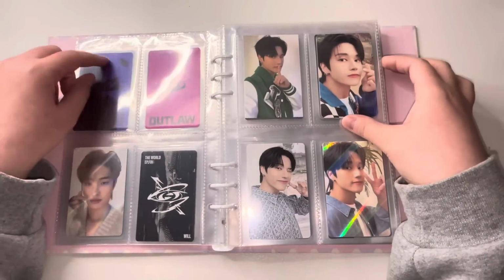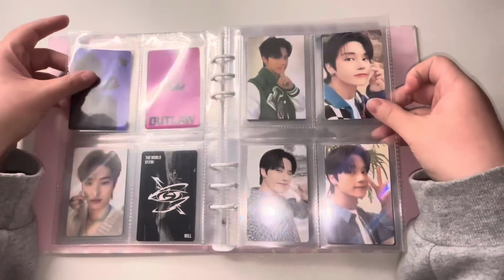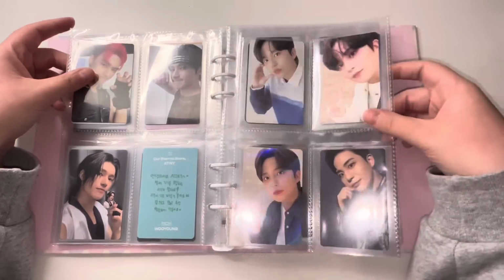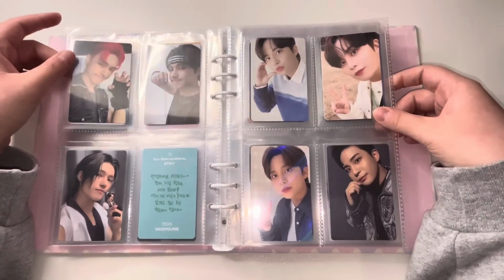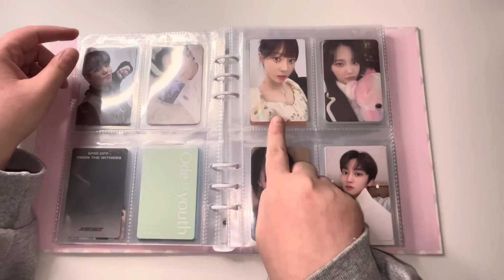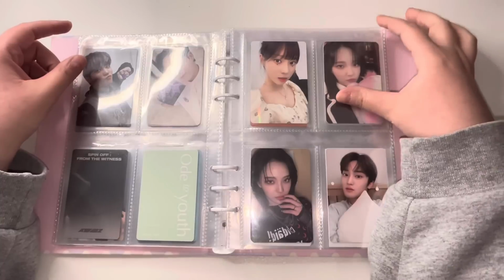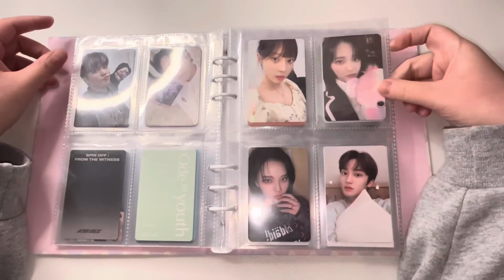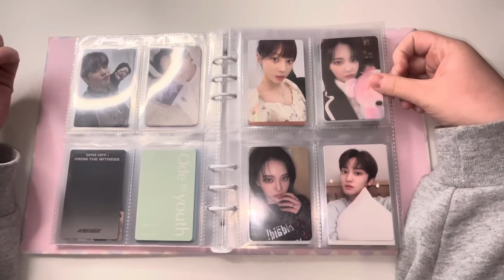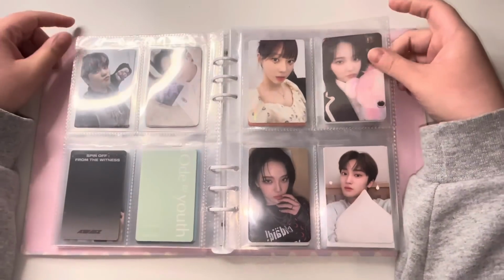I have been double-siding my A5 binders recently, the photo cards, because I think it saves space in the binder. So yeah. Okay, and then we have aespa, my one Winter card, because Winter is my aespa bias. I love aespa, but I just don't love them enough to collect them, and their cards are expensive. So yeah.